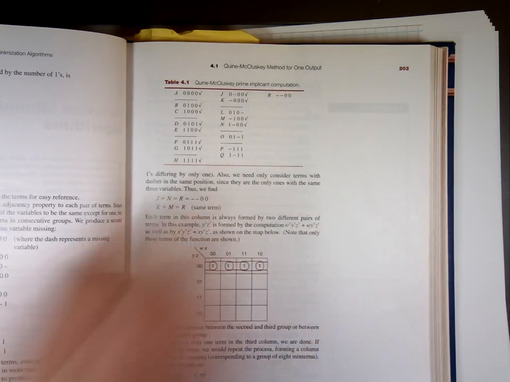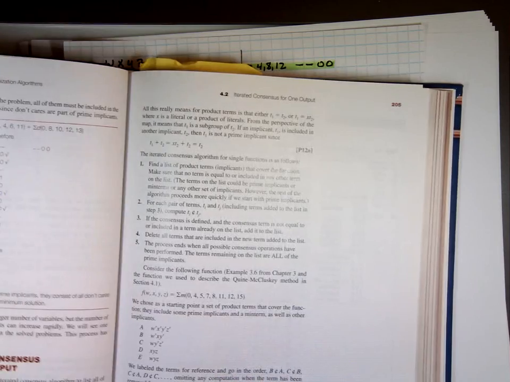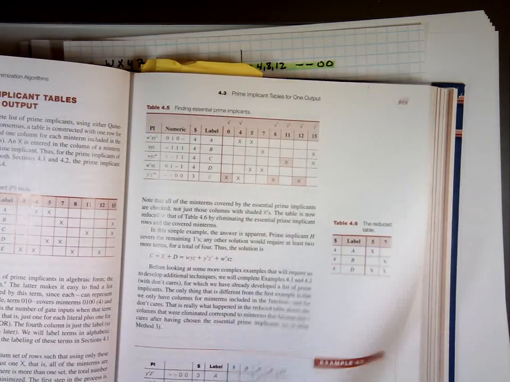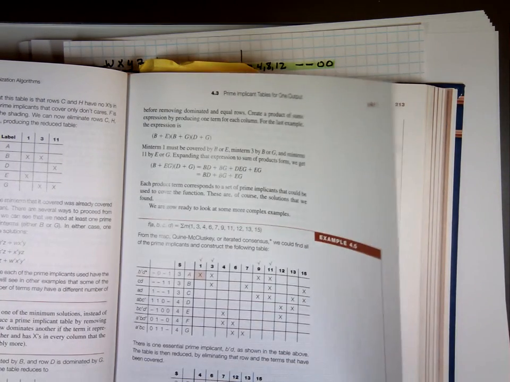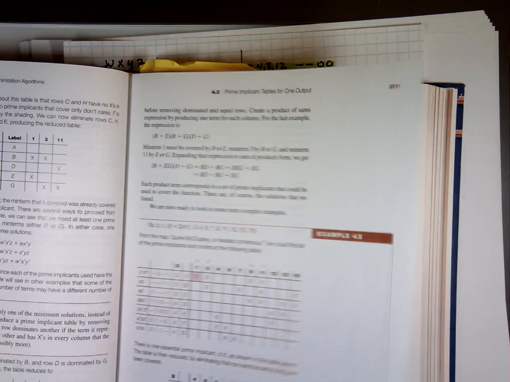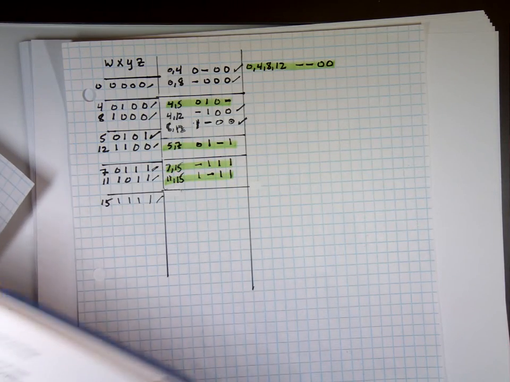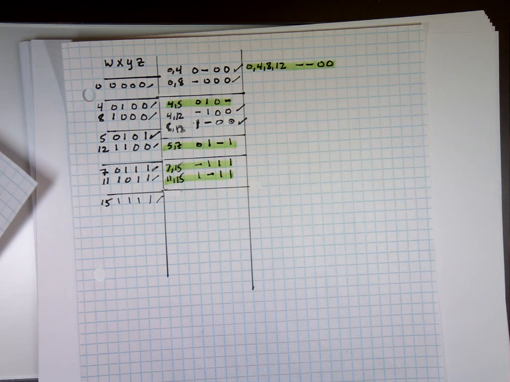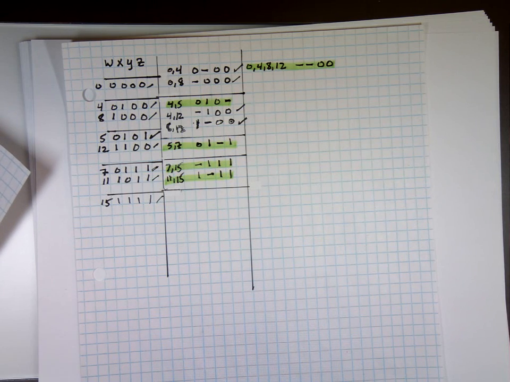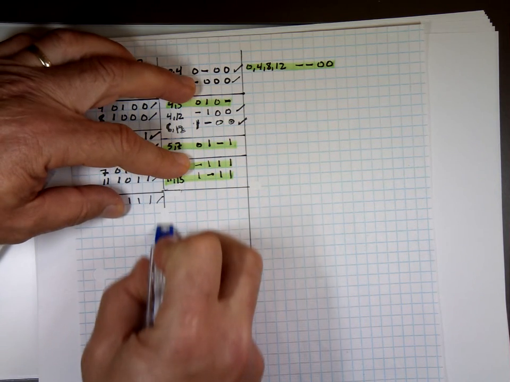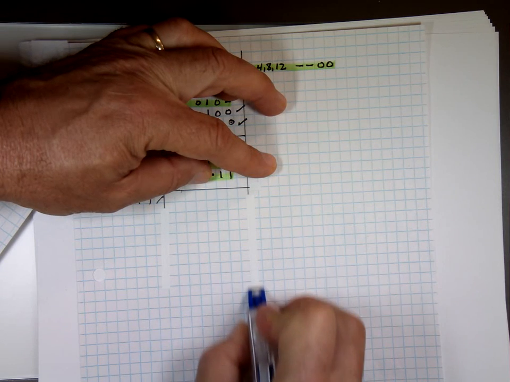We got this table. Perfect. Now, how are we going to read it? Let's go right here. And now let's read that. I said be cheap with the paper. I wasn't. There we go.